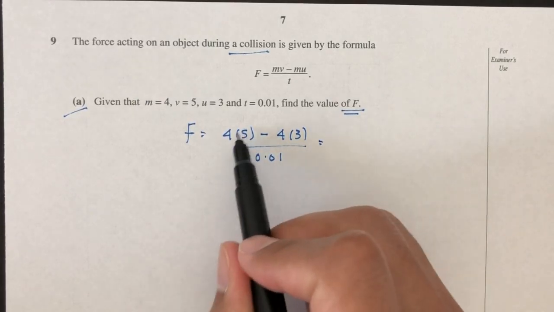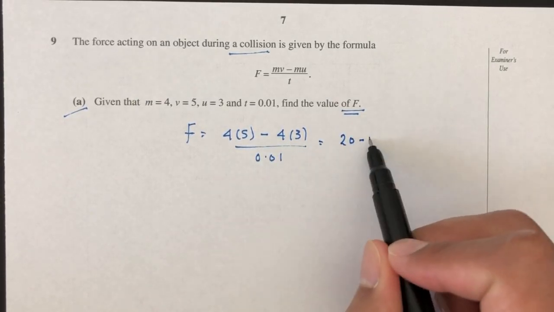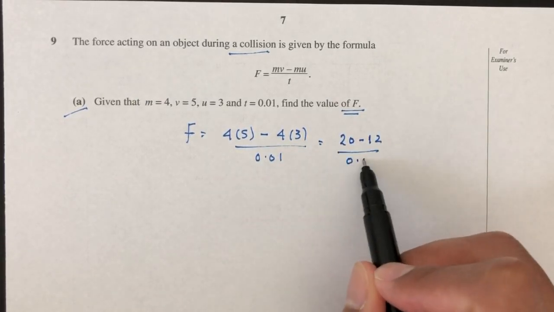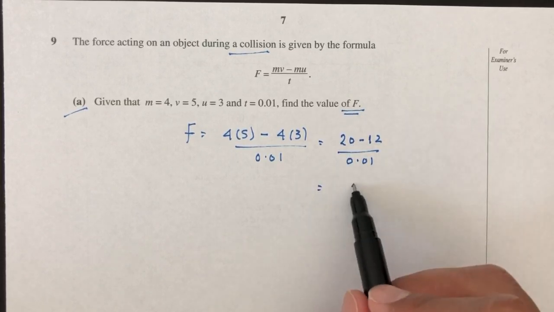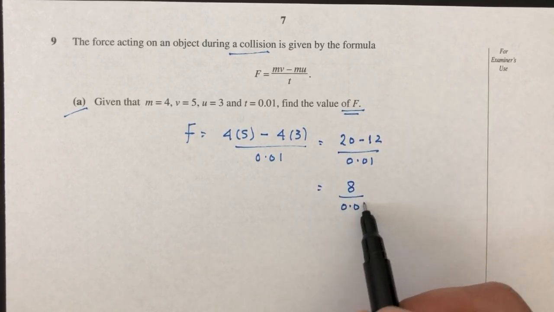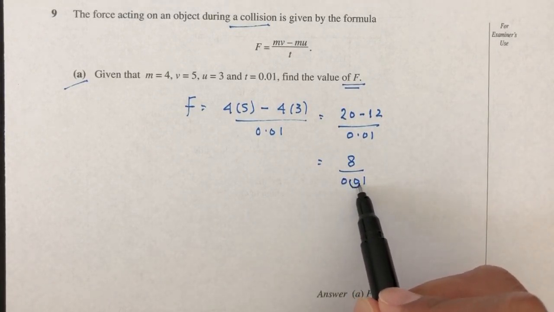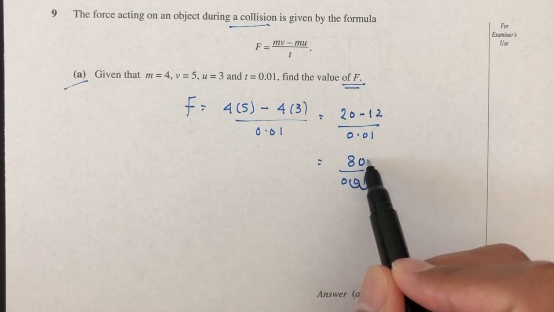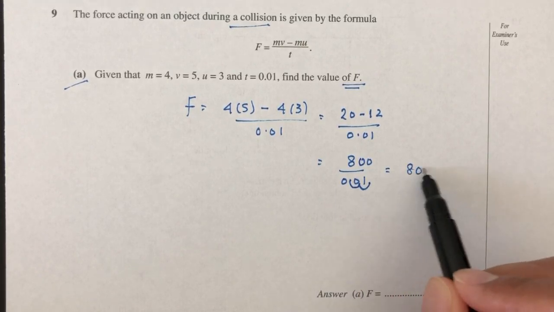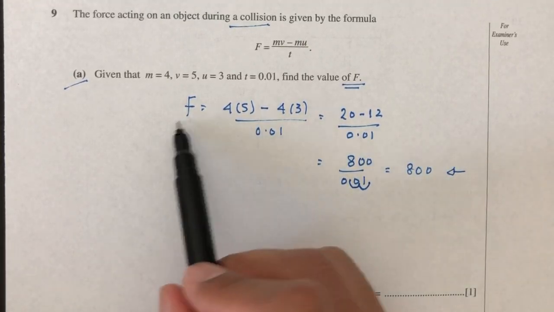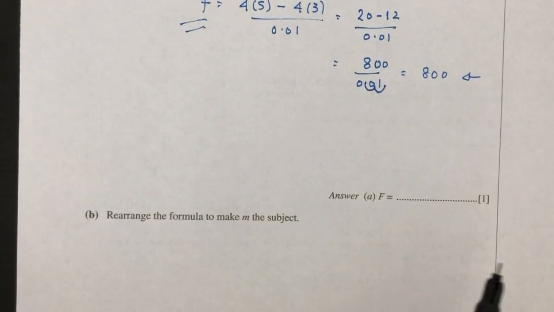Okay, so let's solve. So this is 20 minus 12, over 0.01. That will be 8 over 0.01. So now for this one, we have to move the decimal 2 places, so we have to add 2 zeros. That will be 800, the value of f. Okay, this is part 1.